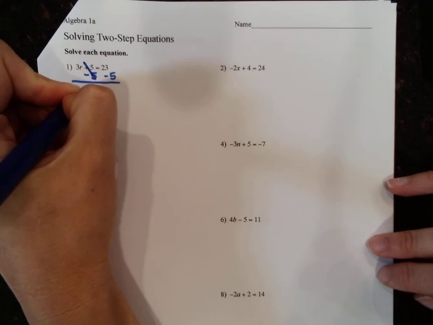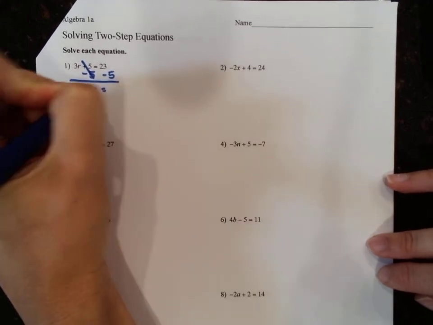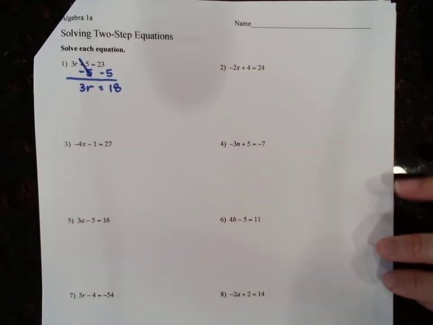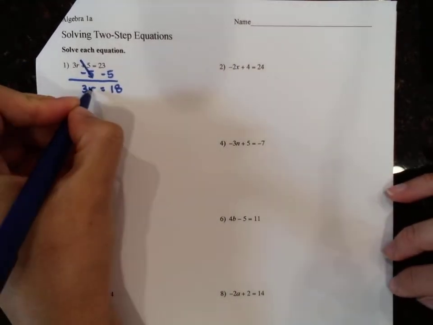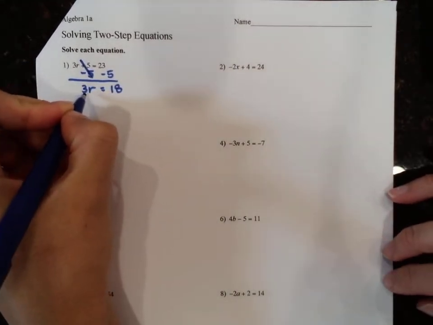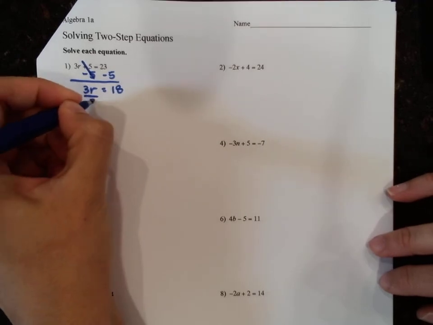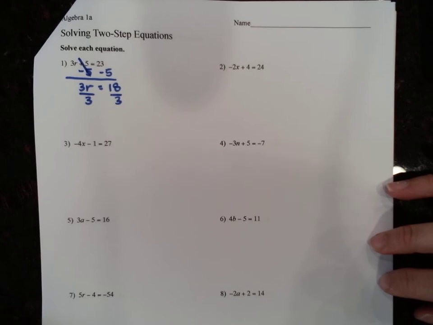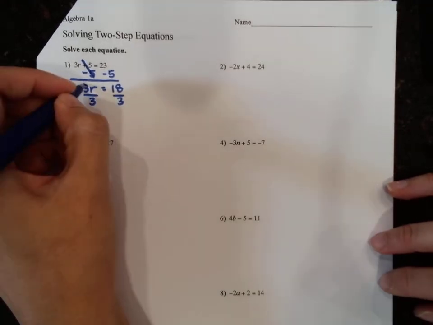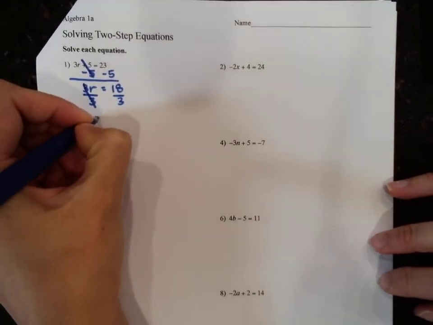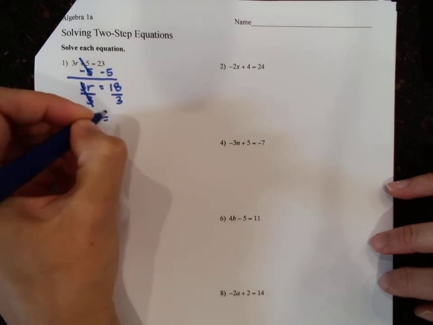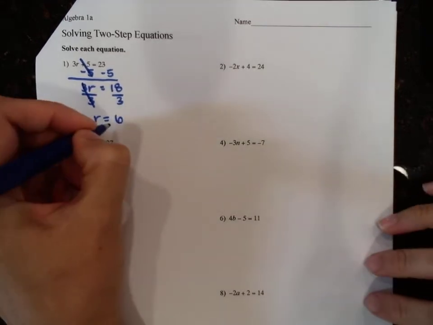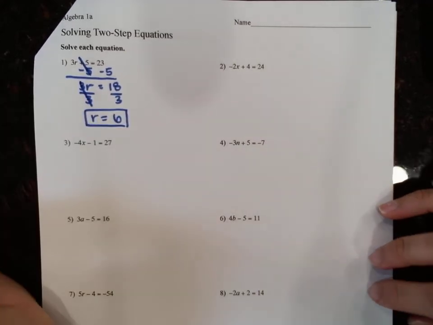So on the left side, we are just left with 3r equals 23 minus 5, which is 18. Now we have 3 being multiplied by r. So to undo that multiplication, we're going to need to divide. Whatever we do to one side, we have to do to the other side. Our 3's cancel out, and we're left with r equals 18 divided by 3, which is 6. We're almost done. We think r equals 6, but we have to check our answer.